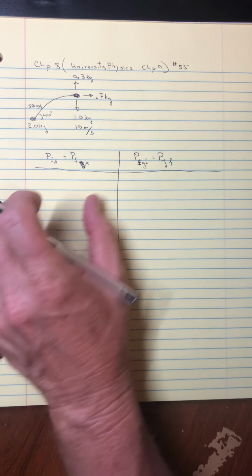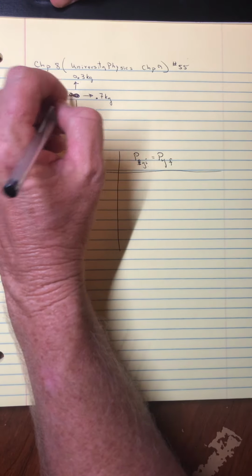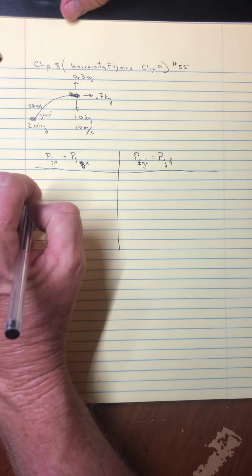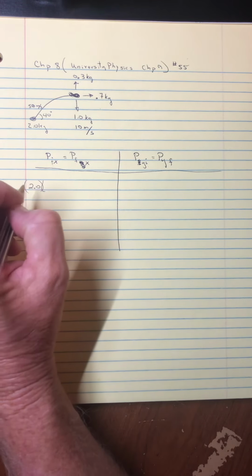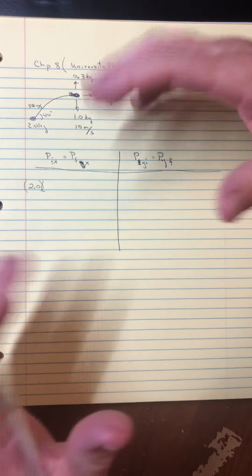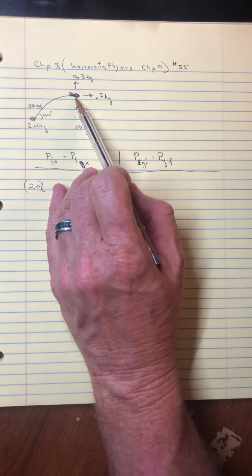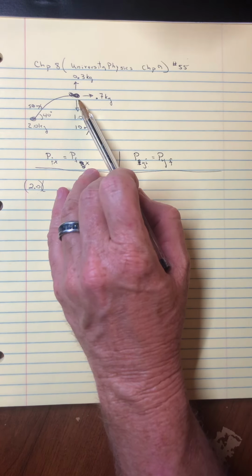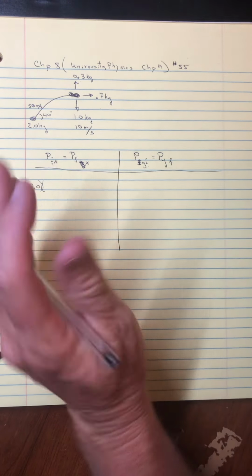All right. Why don't I start with the x direction? So immediately before the collision, I would have a 2 kilogram object moving with, and here is going to be a chance to go back a few chapters. At the point where it explodes, at its highest point, its velocity in the vertical direction would be 0. And its horizontal would be unchanged.